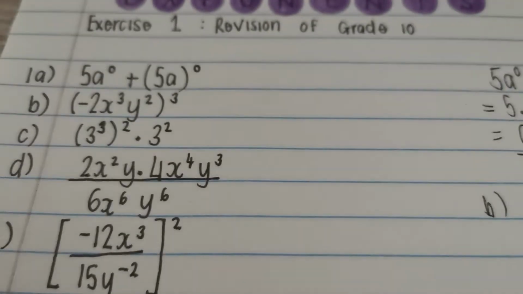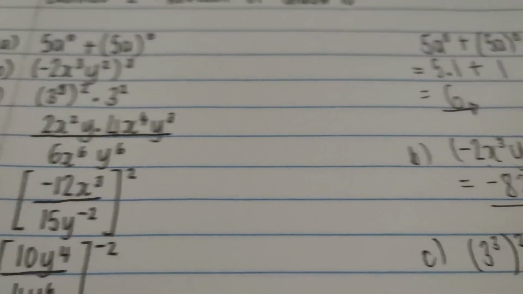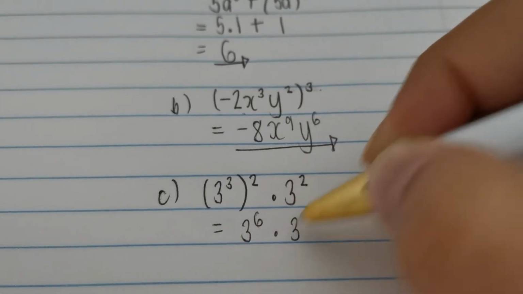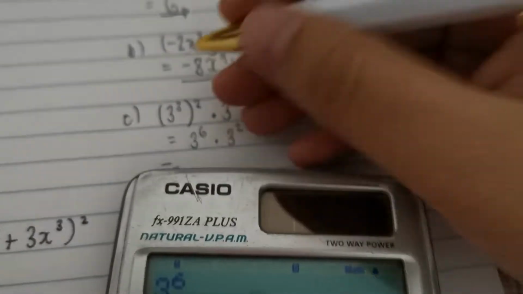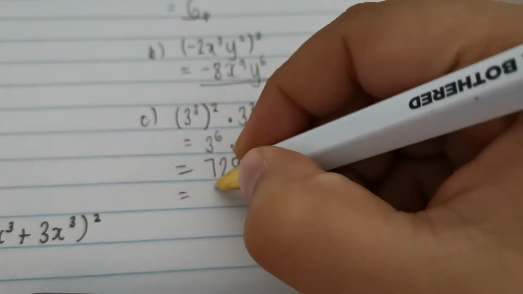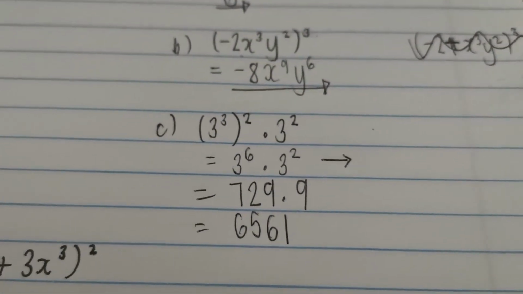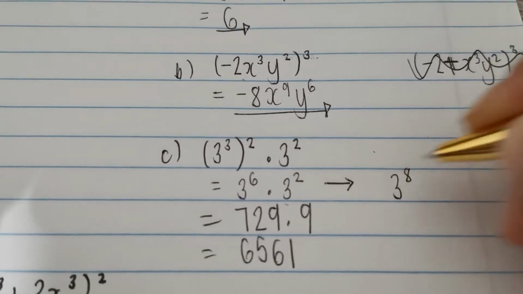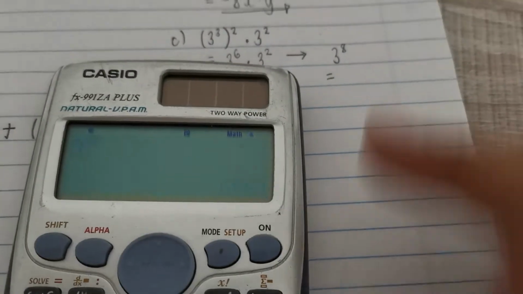C, we've got 3 to the power of 3 in a bracket to the power of 2, multiplied by 3 squared. That means we can distribute this 2 with that, giving me 3 to the power of 6 times 3 to the power of 2. Now we're going to use a calculator. You could type the whole thing onto the calculator one time. Alternatively, if they said simplify fully without using a calculator, because the bases are the same, we can add the exponents. So we could have said 3 to the power of 8, that plus that, and if it said use a calculator, we could do that, and we come to the same answer.